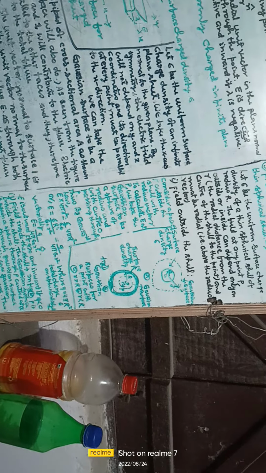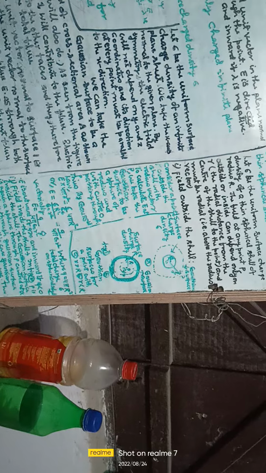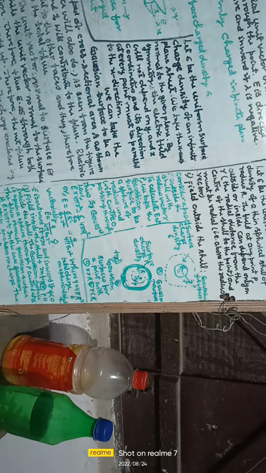Field inside the shell. In figure B, P is inside the shell. The Gaussian surface is again a sphere through P centered at O. The flux through the Gaussian surface is E times 4 pi r square. In this case the Gaussian surface encloses no charge, so by Gauss law E times 4 pi r square equals 0, so E equals 0 for r smaller than R.